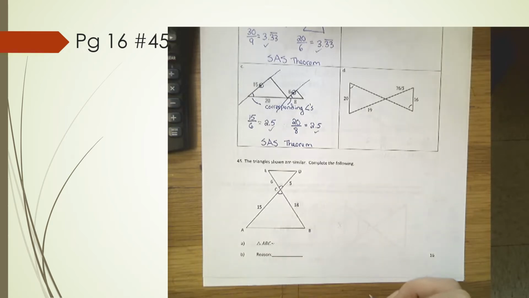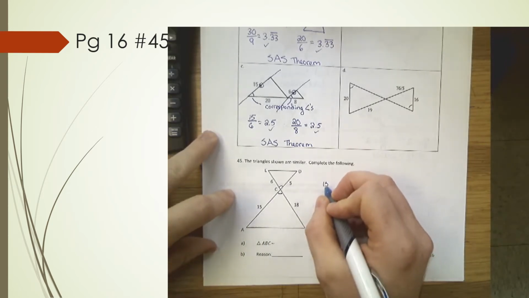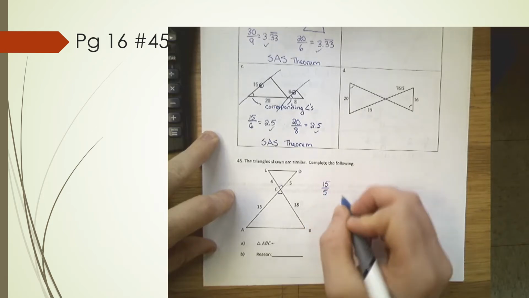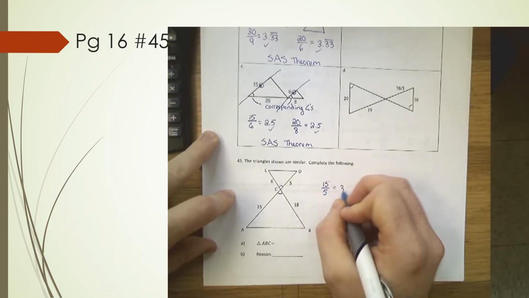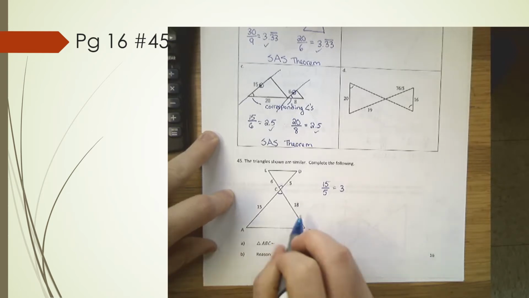Now, none of the sides are being said to be parallel or anything, so that's probably the only angle I'm going to find. But I was given side length, so what I'm going to do is make sure they're proportionate. So 15 divided by 5 equals 3. So that means the other side would also have to be proportionate.